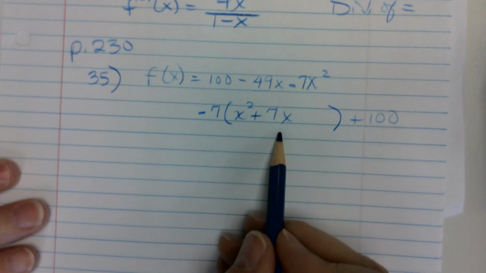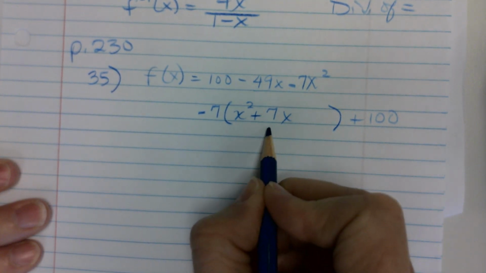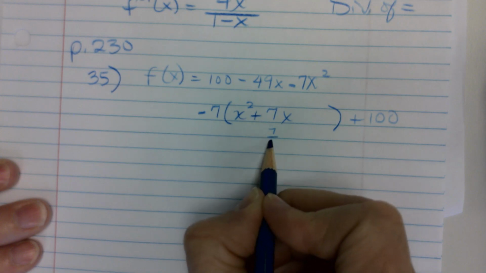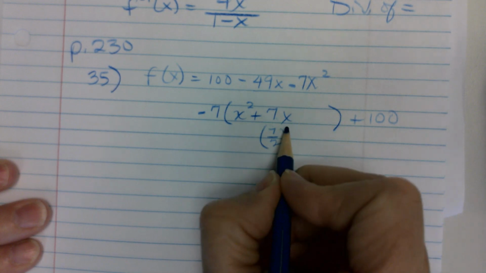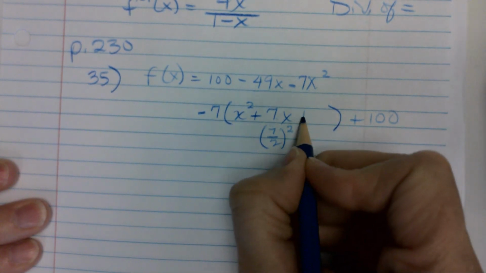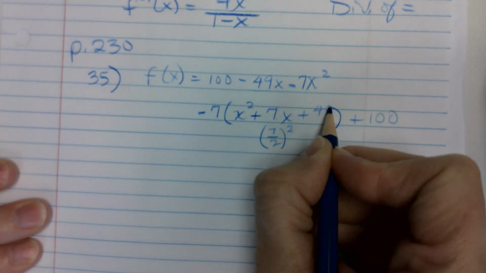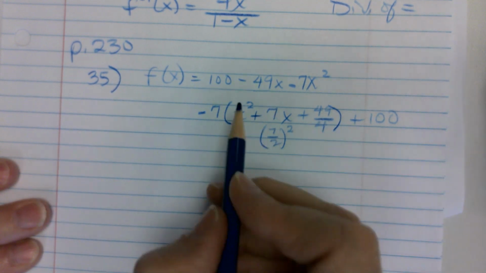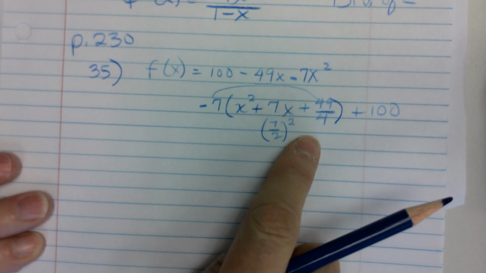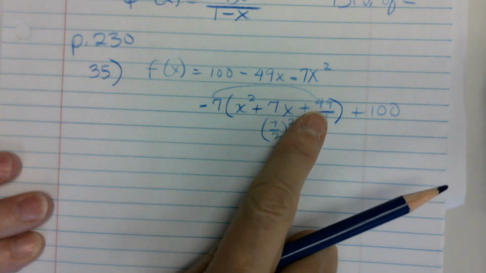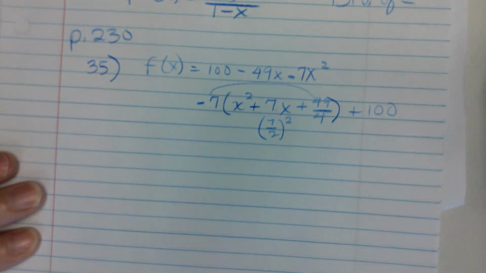Divide the b by 2, and then square it, times 7. So that's 49 over 4. But we're not really adding 49 over 4. We're really subtracting 7 times 49 over 4.